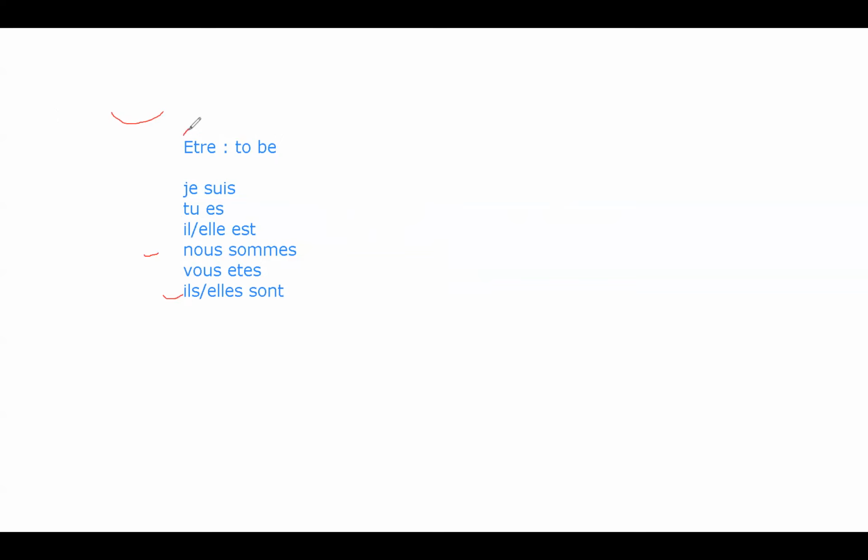So here we are talking about the être verb. So je suis, tu es, il est, elle est, nous sommes, vous êtes. There is a circumflex. Now ils sont, elles sont. It's the verb être. I am, you are, he is, she is, we are, you are, they are. Right?